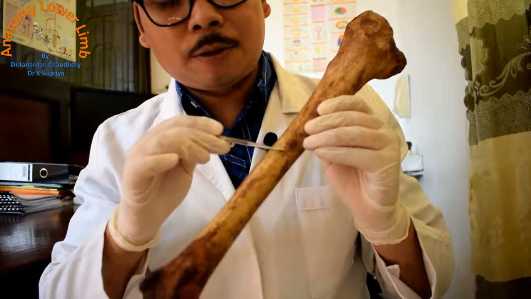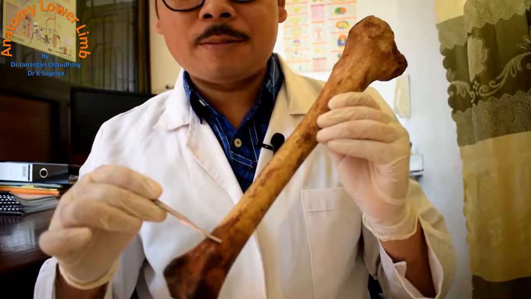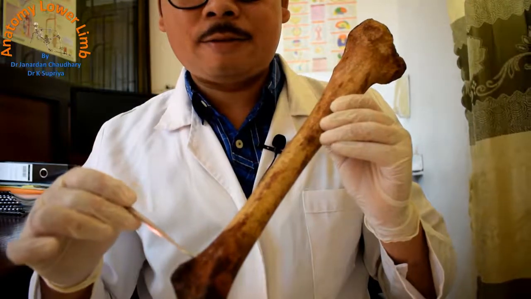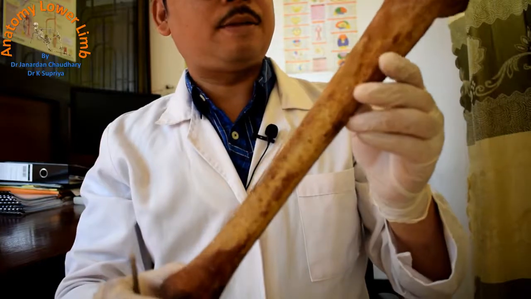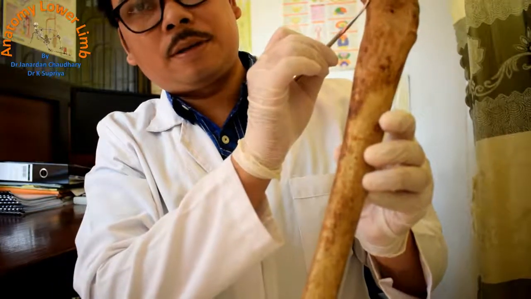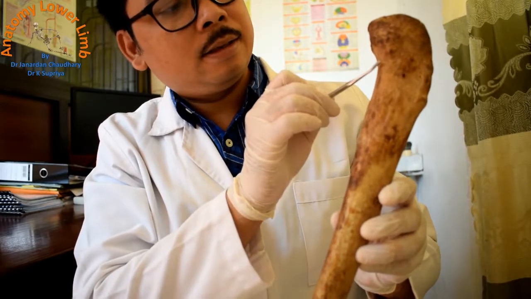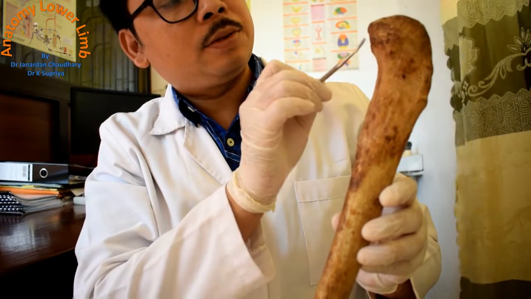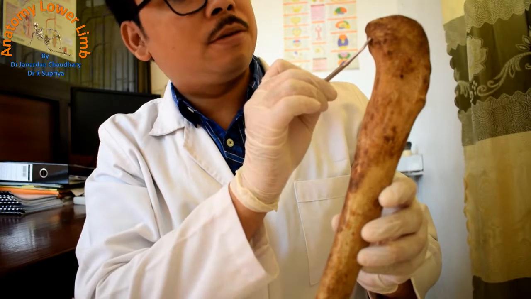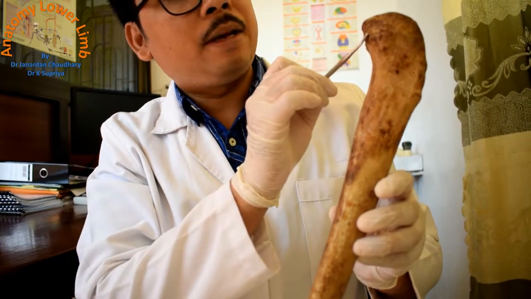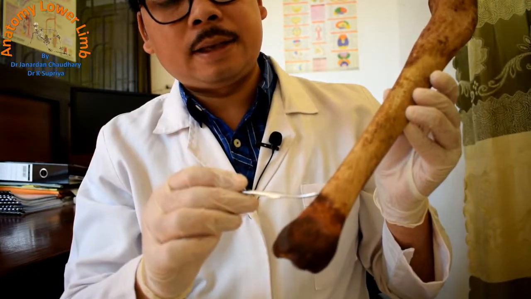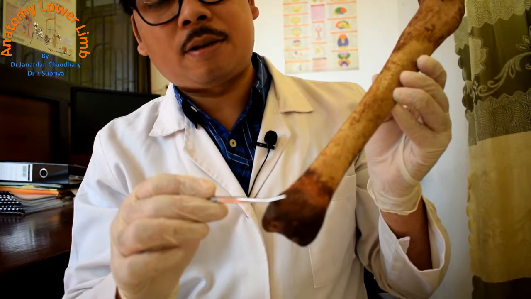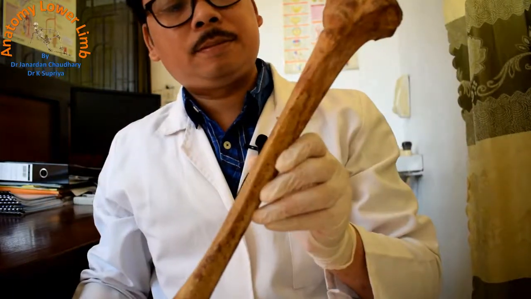Inferiorly, the interosseous border forms the triangular area for the fibular notch on the lower end, whereas the posterior border, which is here, begins superiorly from the posterior medial aspect of the medial condyle and turns downwards. On the lower end, it forms the posterior margin of the medial malleolus.